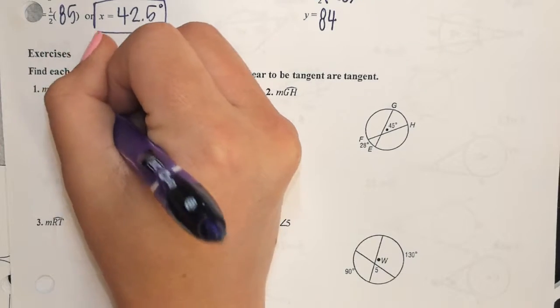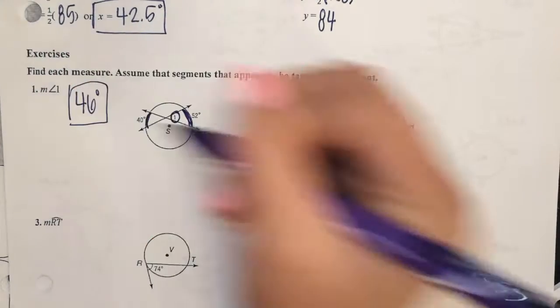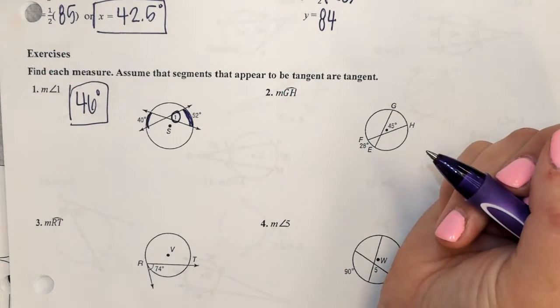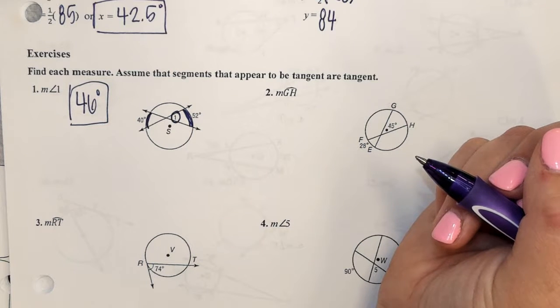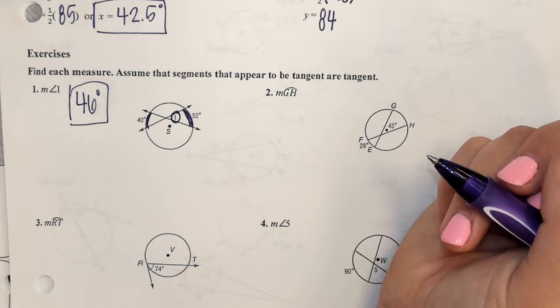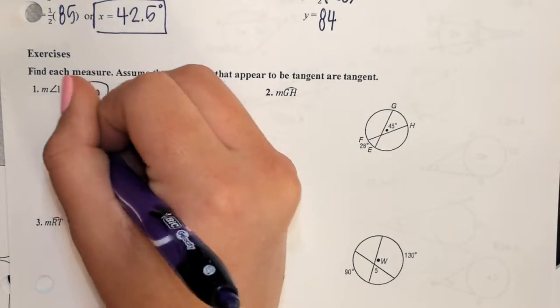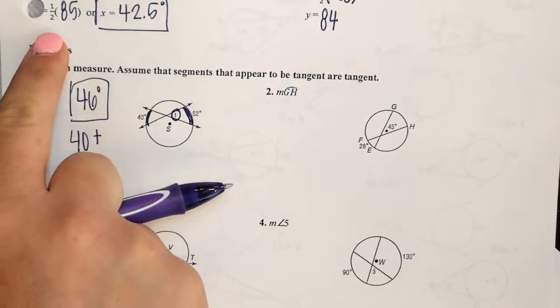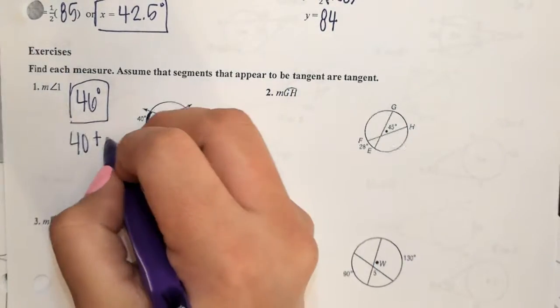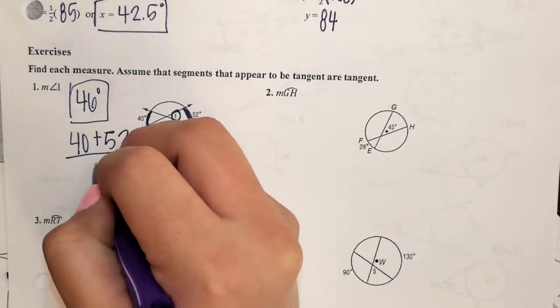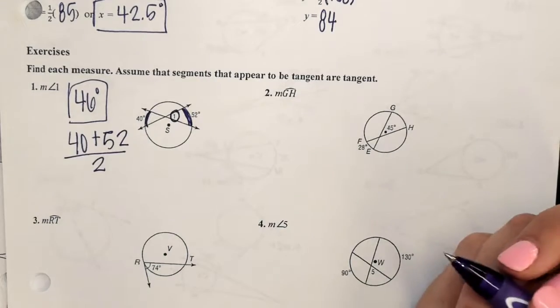You should get 46 degrees. Yes? Yes. We did 40. I don't necessarily write it like they do. I don't do the 1/2. I just do 40 plus 52 divided by 2. That's how I write it.